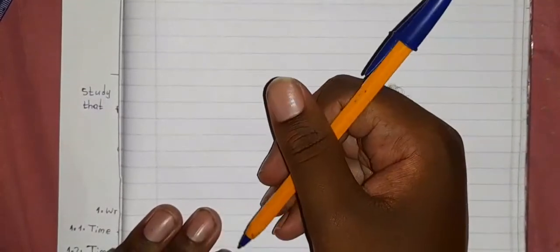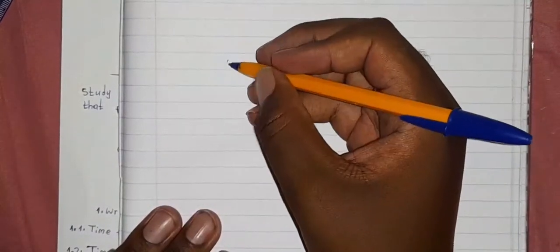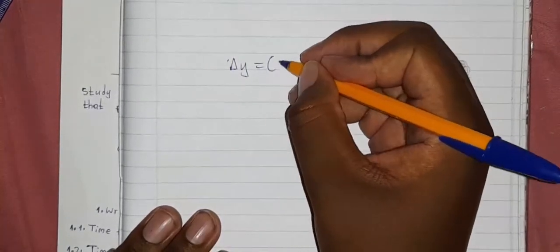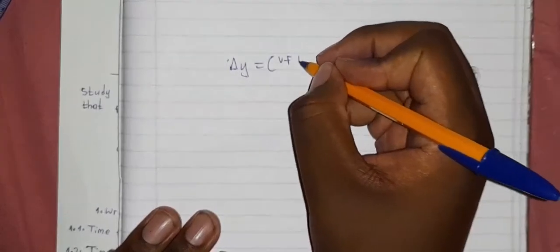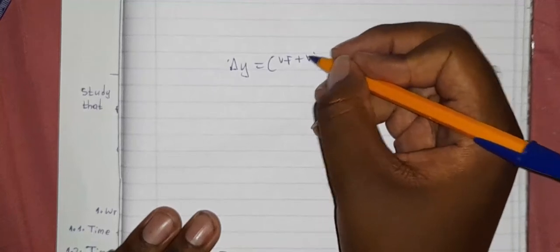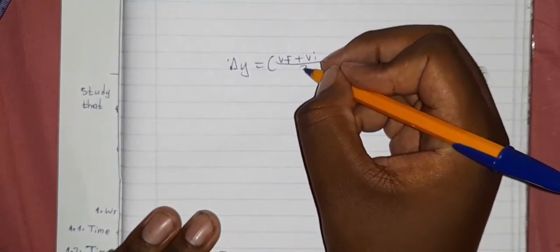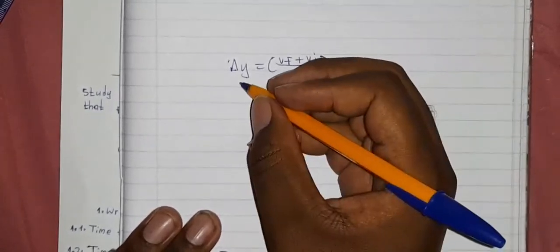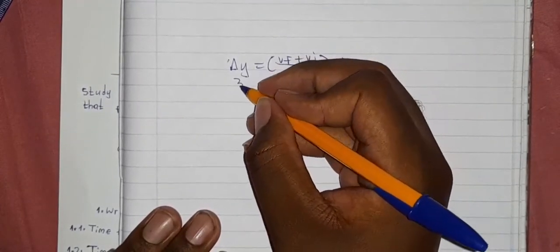There are two equations that we can use, but I don't like using the quadratic formula one. So let's use this here. Vf plus Vi over 2 times the change in time. So we have 30.